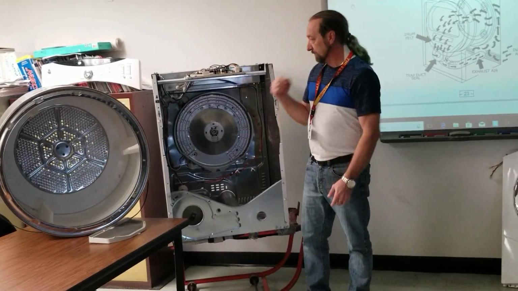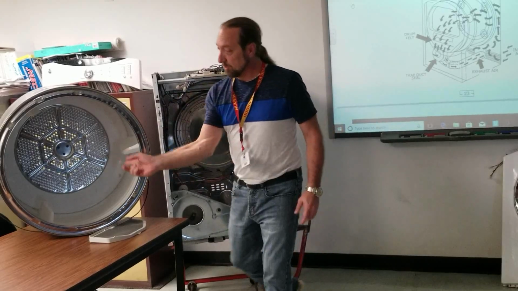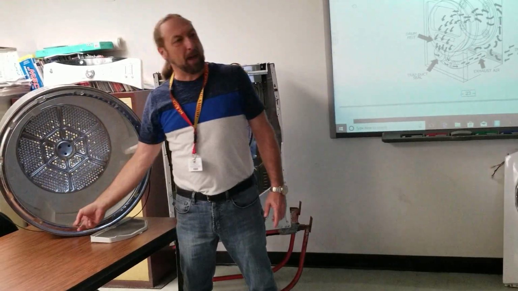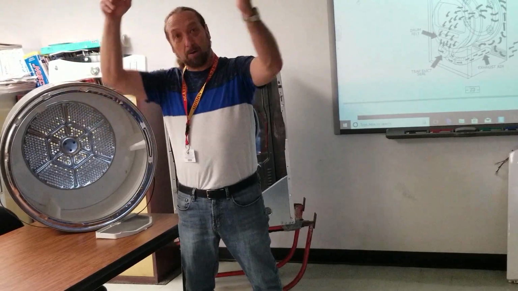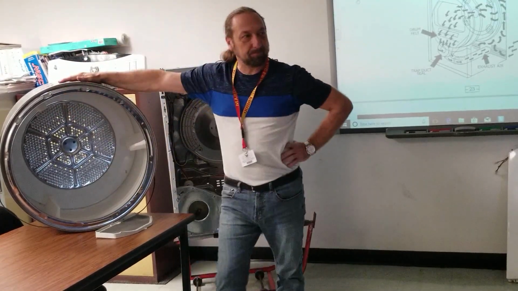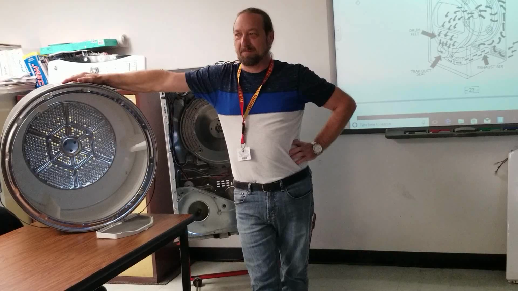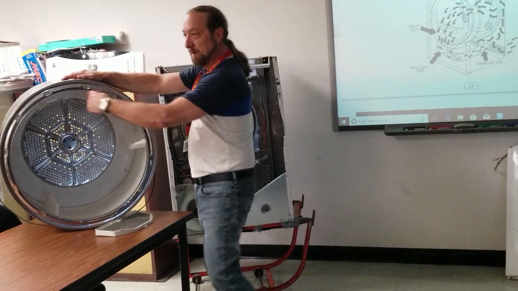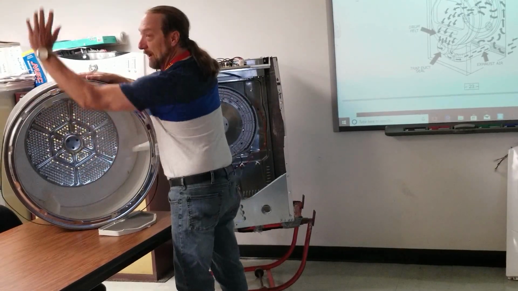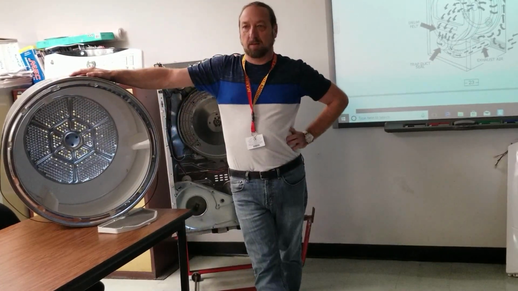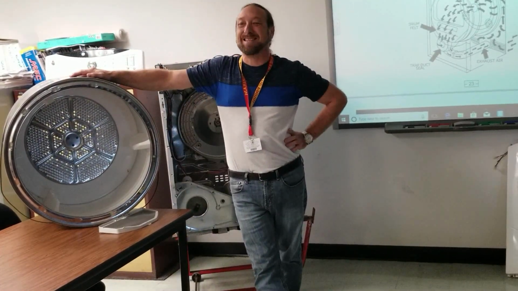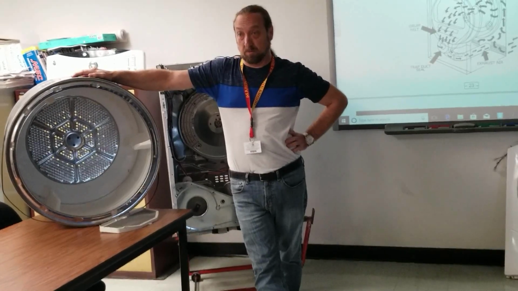Okay? Now the seal that goes around this drum, if it's bad, will it blow air in, or blow air out, or suck air in? What would be happening if this seal is bad? Would air blow out, or will air get sucked out? Sucked in. Exactly, because it's negative airflow.